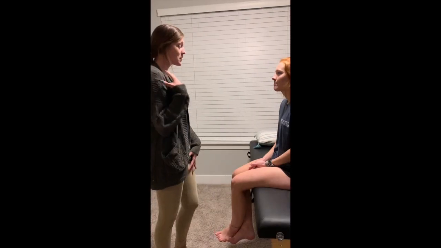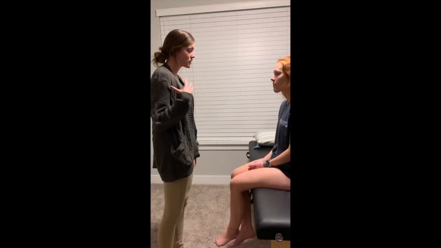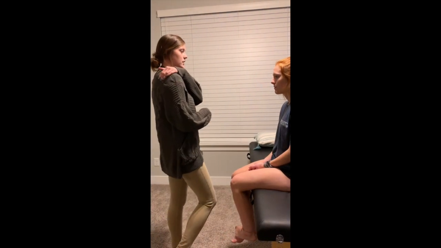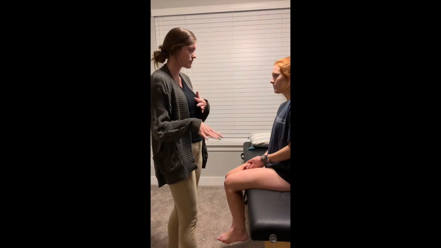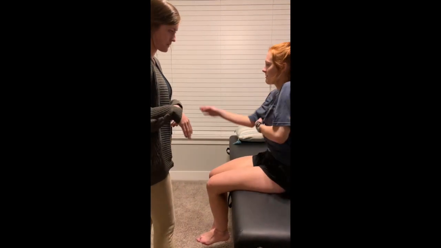And the greater trochanter is the insertion site for the piriformis, as well as the gluteus medius and gluteus minimus. I'm going to be palpating some structures of your shoulder and like your ribs and your shoulder blade. Is it okay if you take your shirt off so I can better see those structures? If you're not comfortable, it's okay. No, it's fine. Okay.